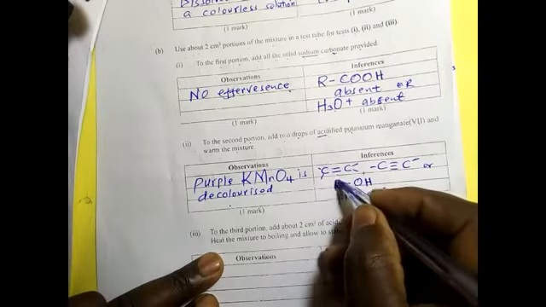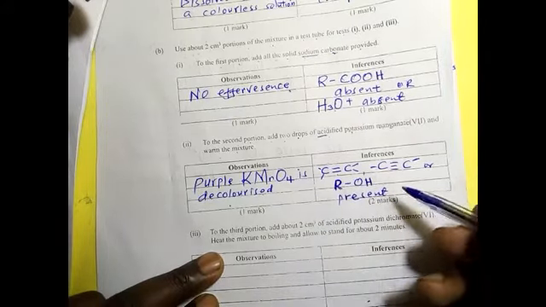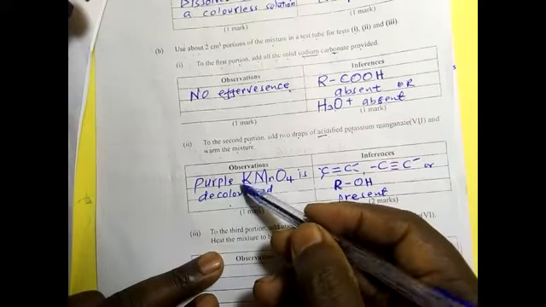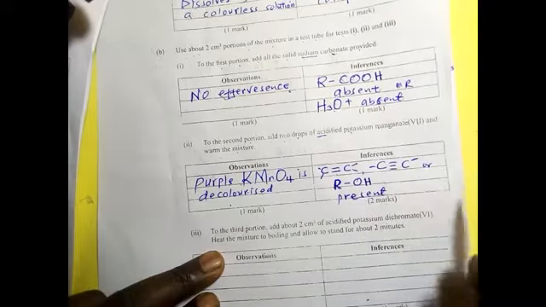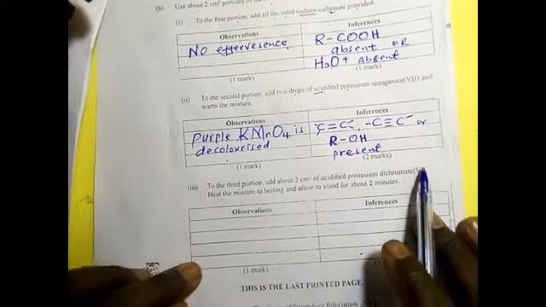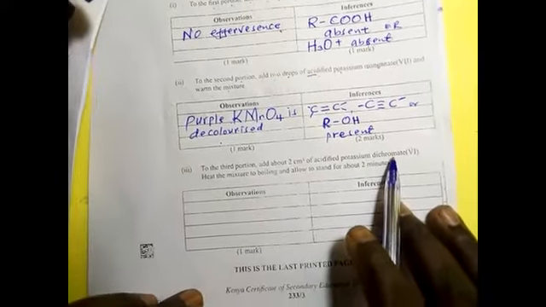This one we write all of them, the 3 of them. They could be present when purple acidified potassium permanganate is decolorized. Then these 3 are expected or are suspected to be there.